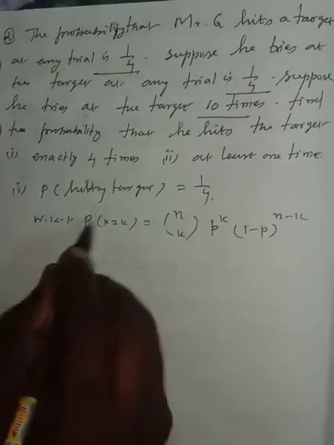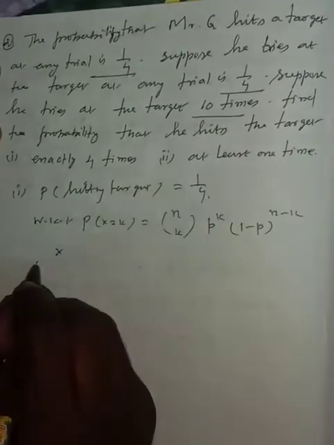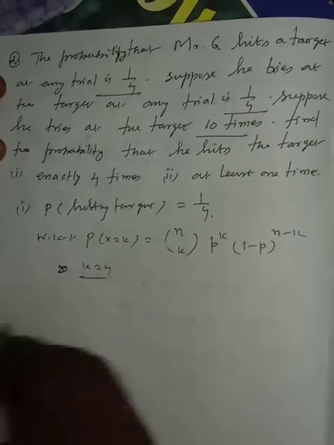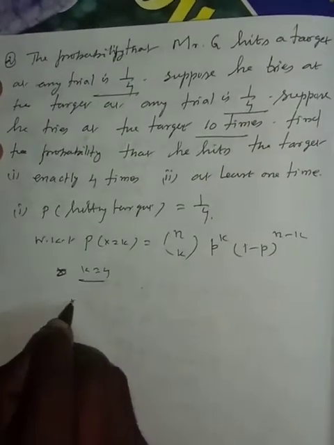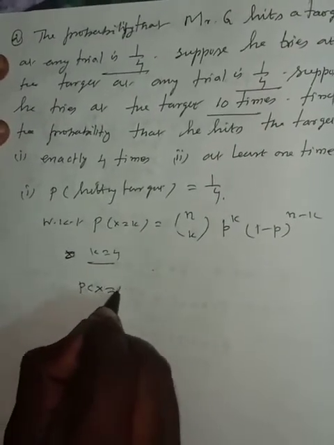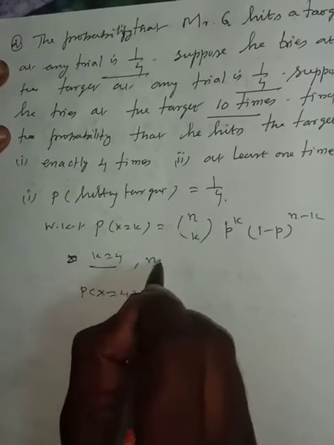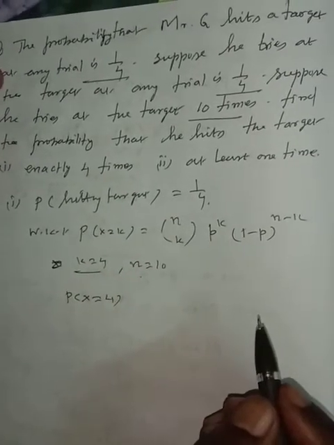P of x equal to k, where k is equal to 4 is given. So k is equal to 4. Therefore P of x equal to 4. In this case n is 10 times, so n is equal to 10 and p is 1 by 4.